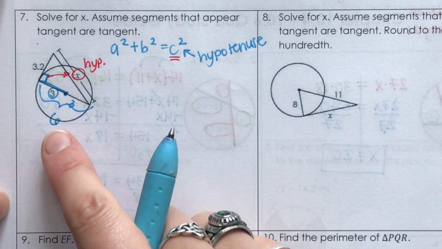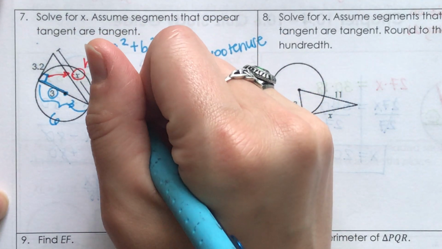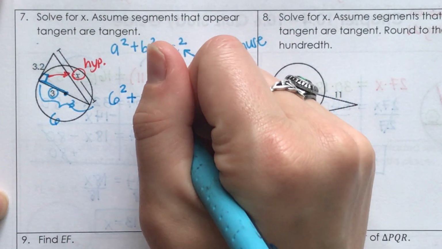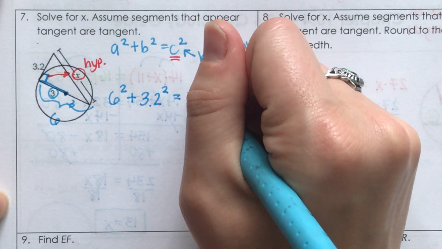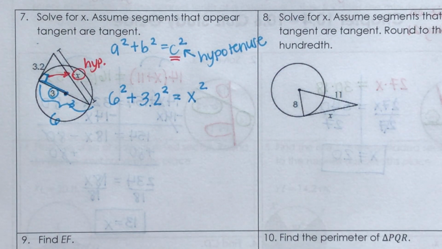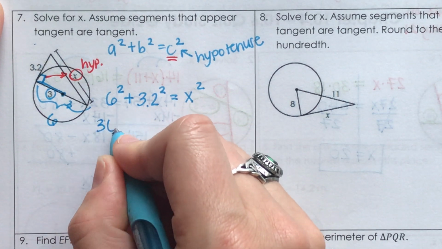Okay, so now I'm going to take the 6, the 3.2, and the x, and plug them into this equation. I've got 6 squared plus 3.2 squared equals my hypotenuse squared, x squared. Doesn't matter if you flip-flop these two. The only one that's important is that your hypotenuse is the x. All right, now I'm just going to do some algebra. 6 squared is 36.